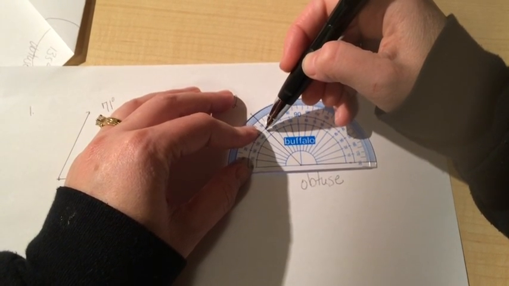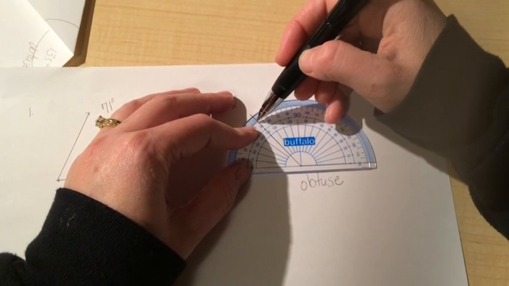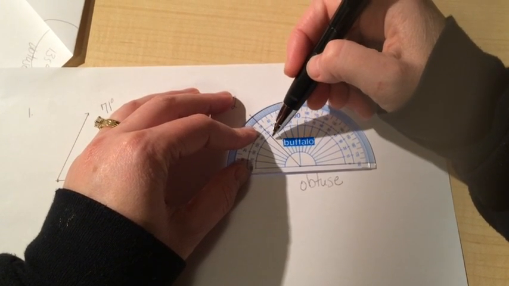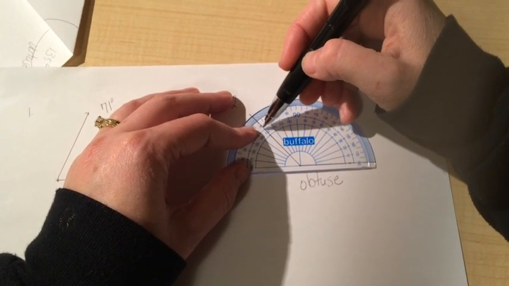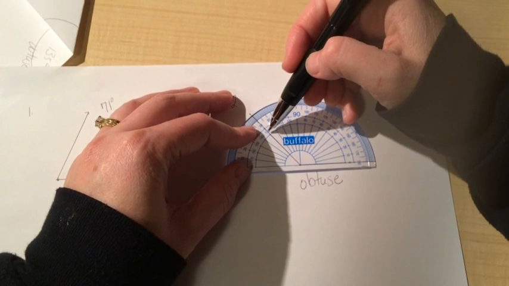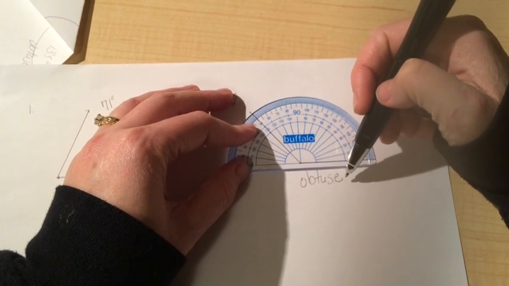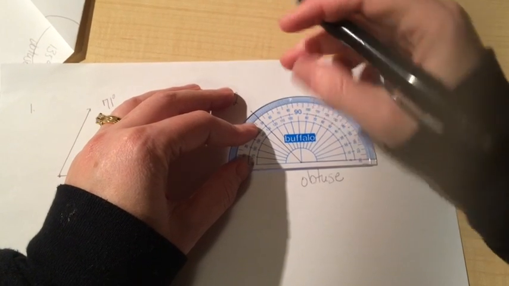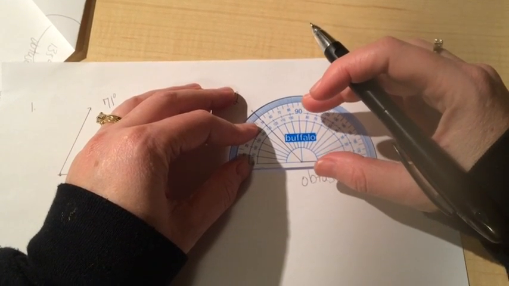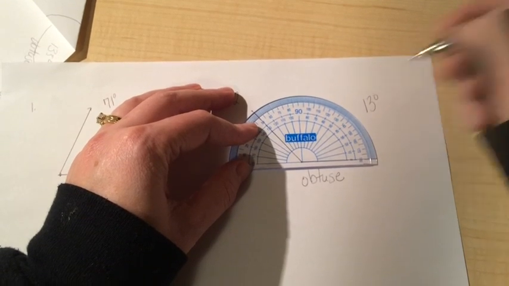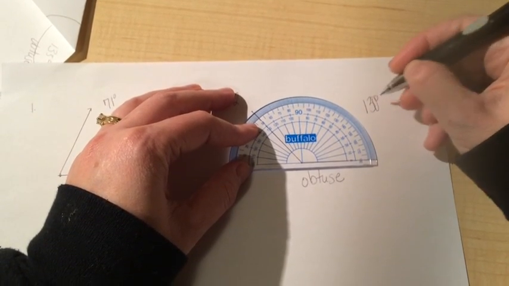So it's passing through the 130 and it's passing through the 50, maybe closer to the 51, but I'd be okay with 50. So I have to think to myself, is it 130 degrees or is it 50 degrees? Well, it's an obtuse angle, so I know it can't be 50. A 50 angle is really small, right? I mean, we know that that's like half of a 90, so it has to be 130 degrees.